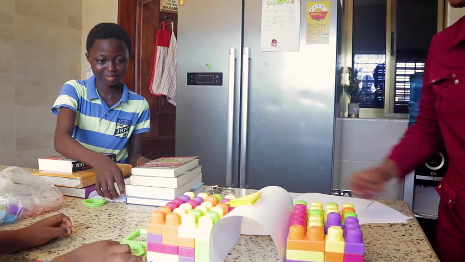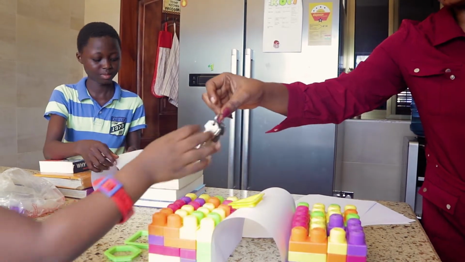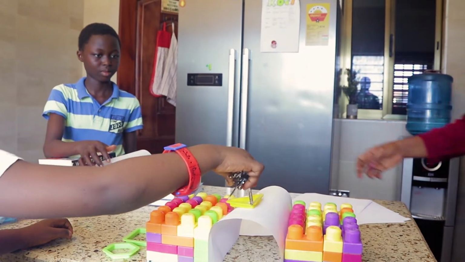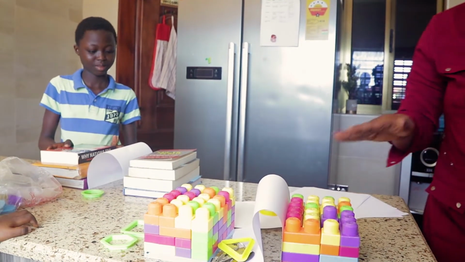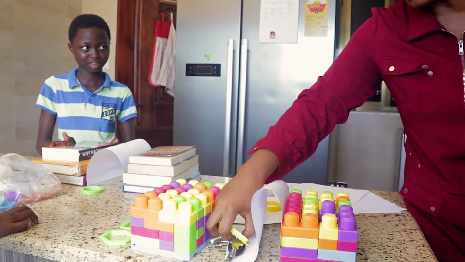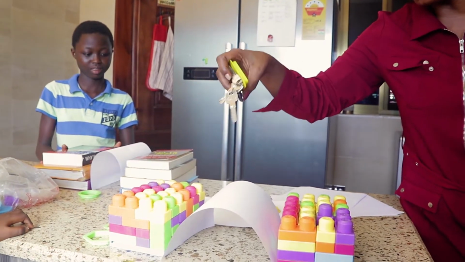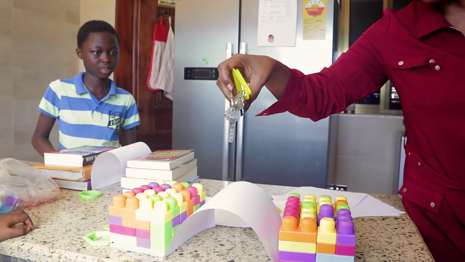Kofi, let's see if yours will stand. At least use this and let's see. Drop this key on your bridge, paper bridge. Let's see what engineers have. Oh, Kofi's didn't even break. It just went on the side of it and dropped. So this is how our cars are going to fall. Let me drop it in the middle and see.